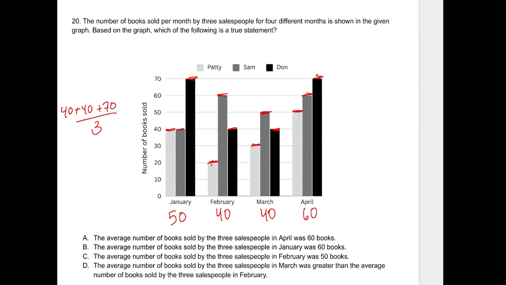So now we know the average number of books sold by the 3 salespeople in each month, so we can answer the question. A says the average number of books sold in April was 60, and that looks right. So our answer is probably going to be A here. But let's double check the rest of these. It says in January the average was 60. That's not right. We can see that it's 50. It says in February the average was 50. Again, that's not right. We can see it's 40. And D says the average in March was greater than the average in February. Well, March and February had the same average, so that can't be right either. So the answer is for sure A.